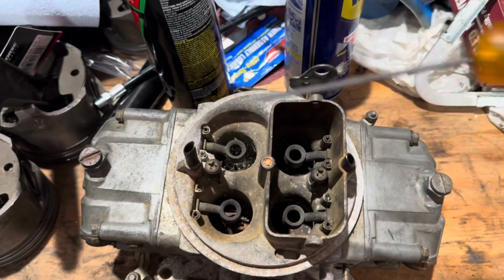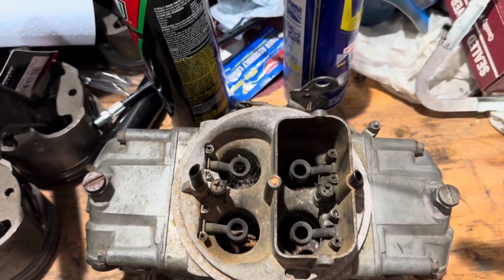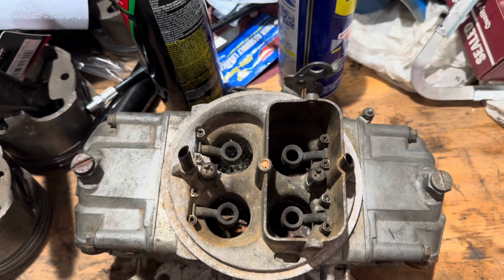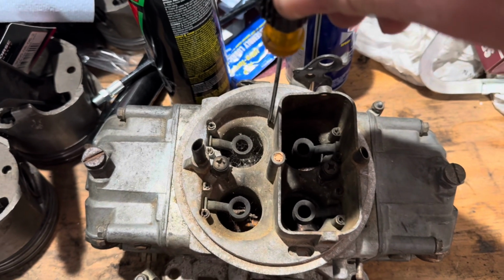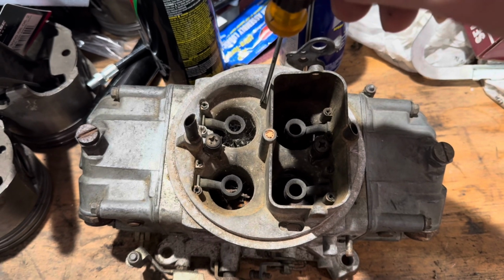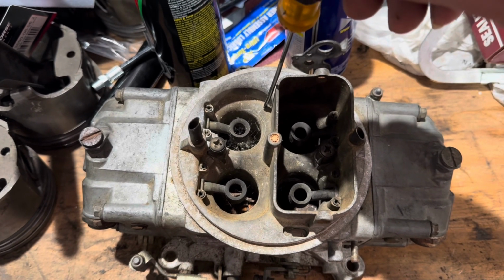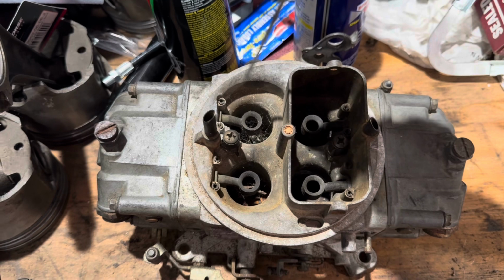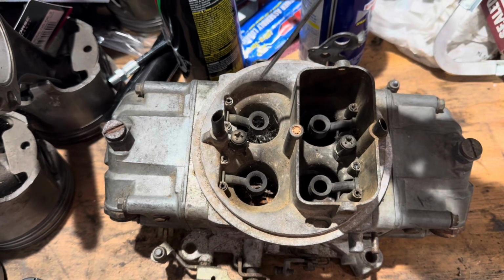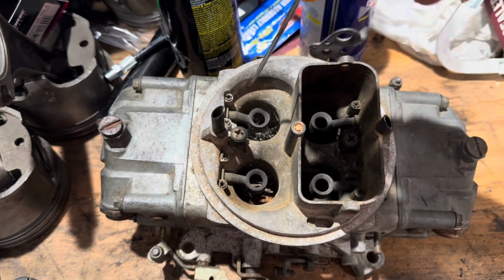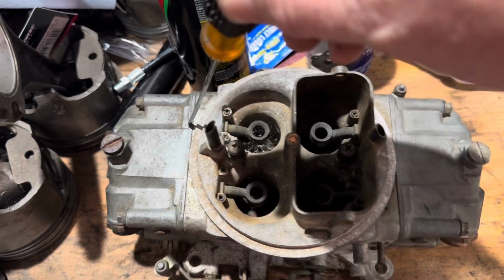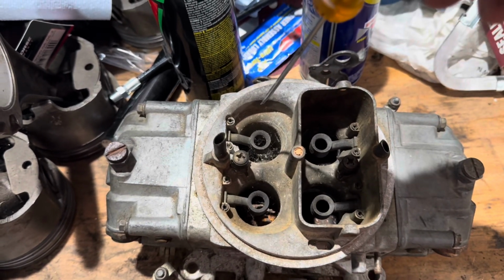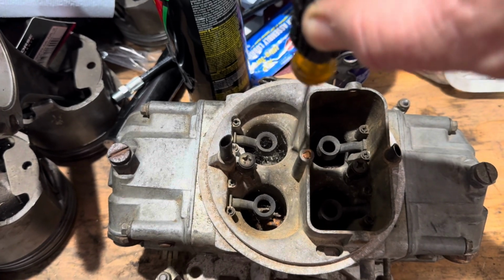Now, I will say the more airflow you have going through here, the more fuel you can pull. But if you have a 750 here and you put an 80 jet in there, a lot of fuel is going through. If you put a 70 jet in there, less fuel is going through, even though it's the same amount of airflow. So you regulate the fuel with your jets. The CFMs did not change.